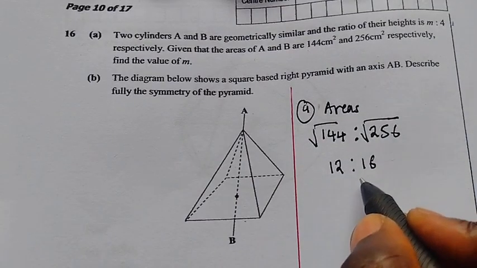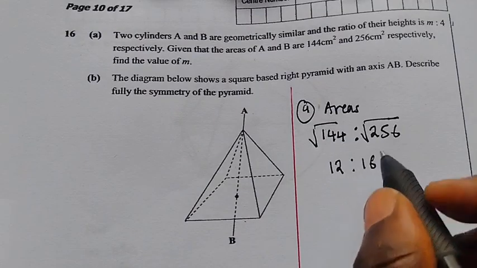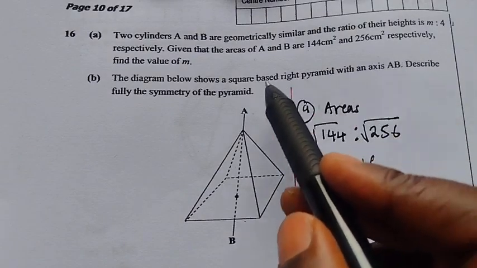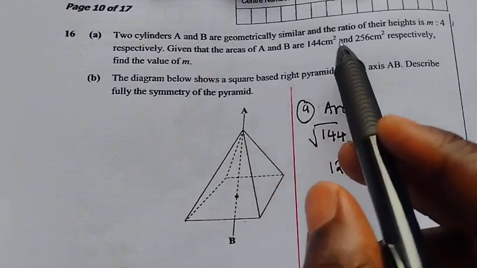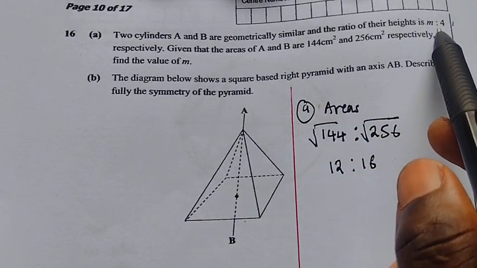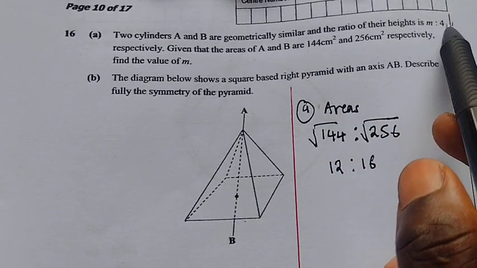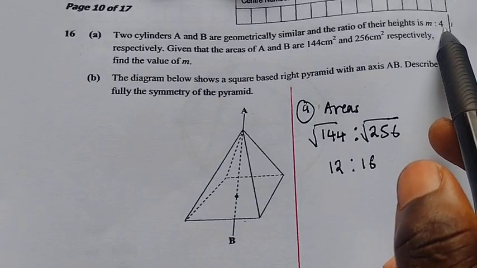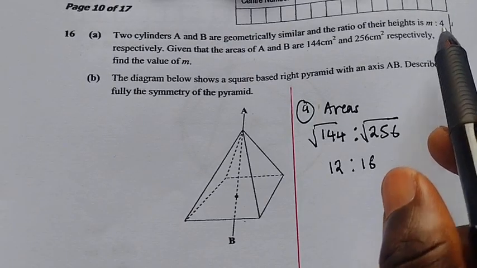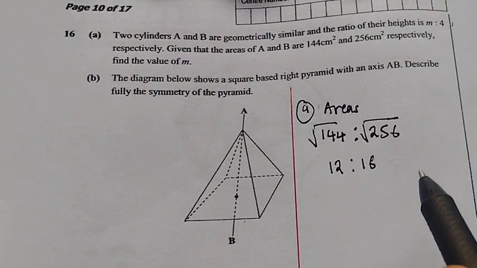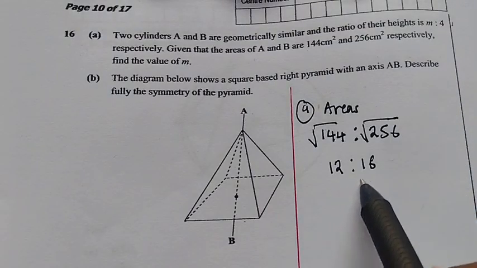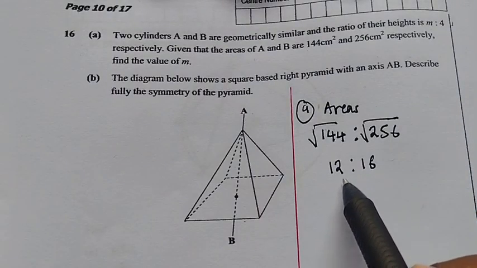So after doing this, now the question is telling us to find the value of m. So their heights are written in this ratio, m to 4. Okay, m to 4, that is their heights. So here when you look at the ratio, it is 12 to 16.